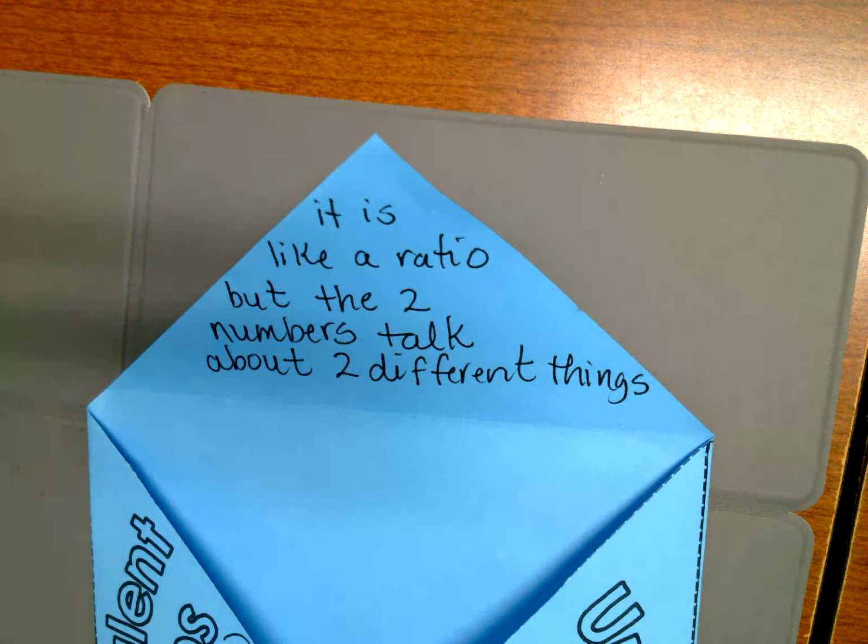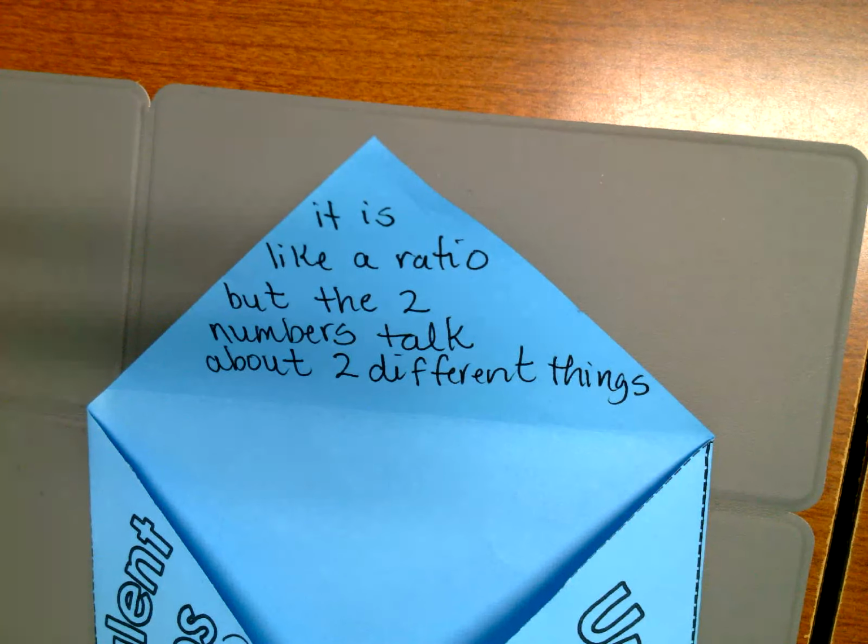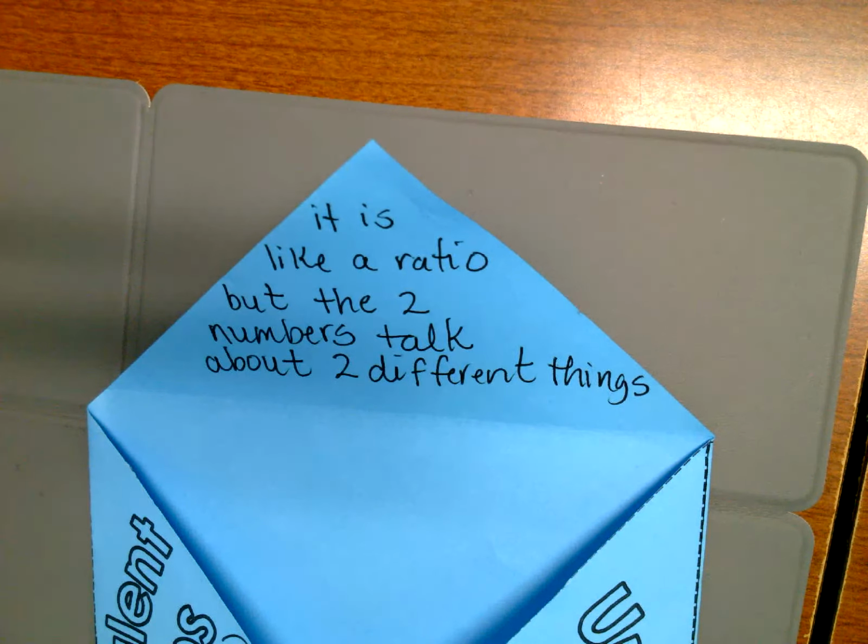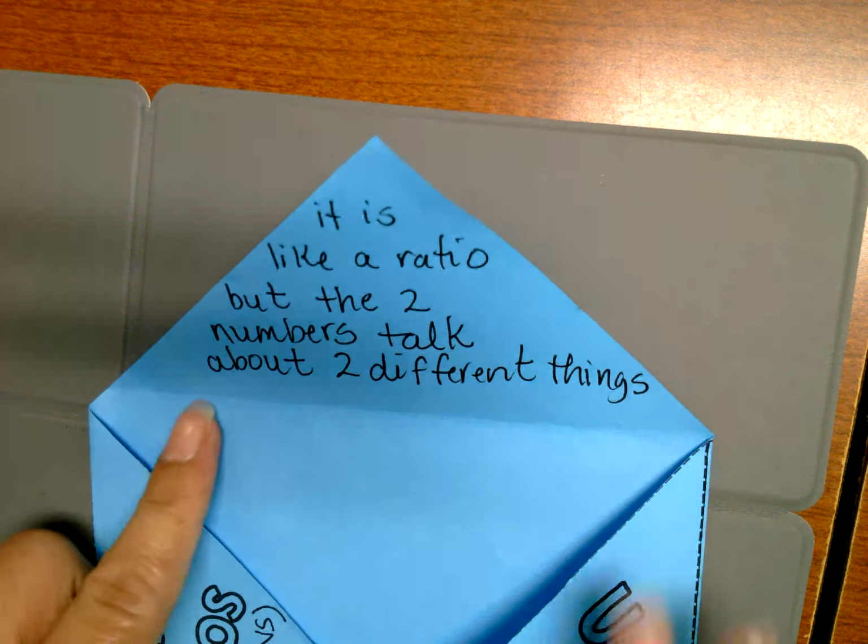And a lot of times the rate talks about time. It's about how much you're traveling in an hour. It's about how much you're doing in a week. It's about monthly. It's almost always about time, okay?